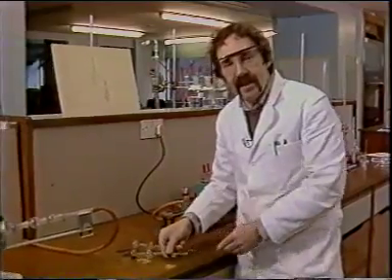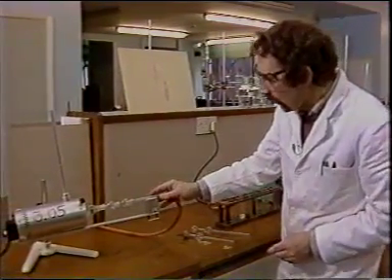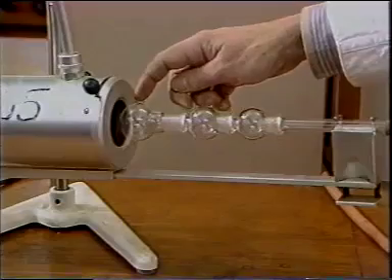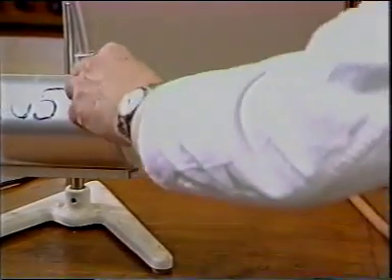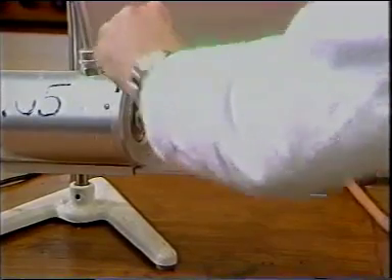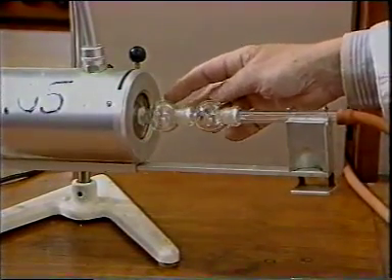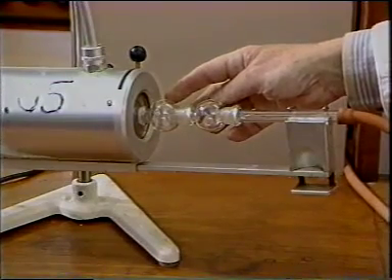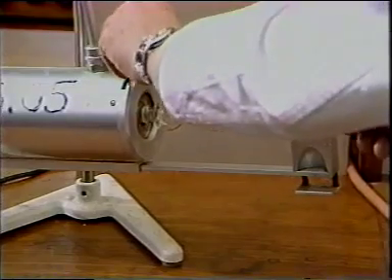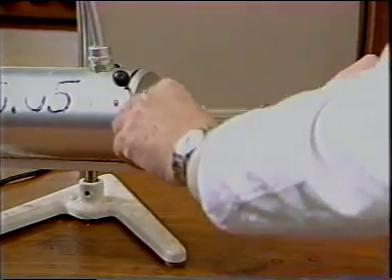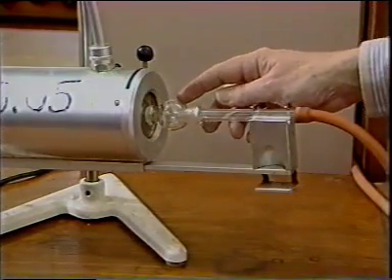There's even a commercial apparatus for doing this job called the Kugelrohr. Our impure liquid is placed in this flask, which is then inserted into the furnace. Suction is applied here, and liquid distills into this second bulb. We can carry out a further distillation, if we require, by moving this second bulb into the furnace and redistilling into this third bulb.